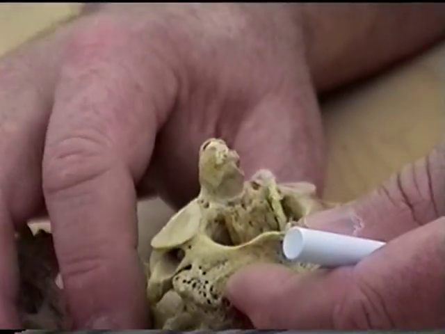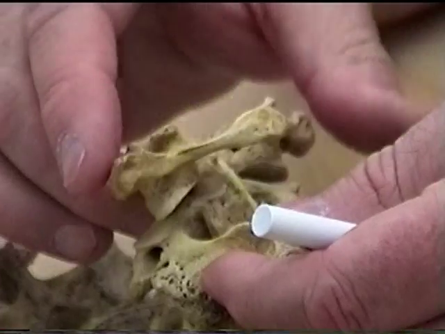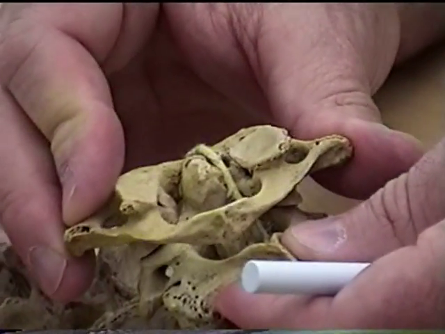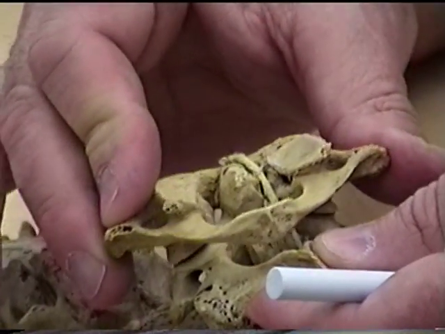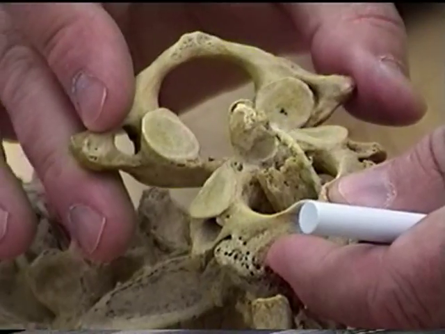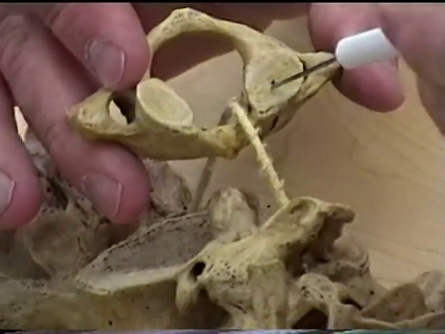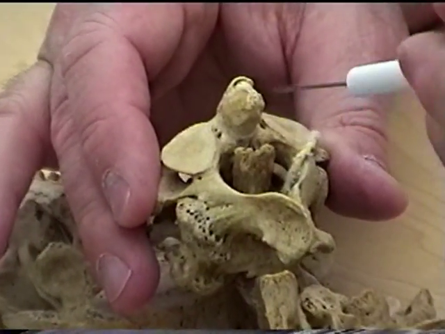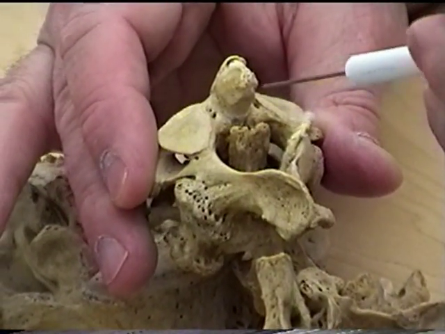And then the dens or odontoid process creates a pivot point so that these two vertebrae can pivot in an action as if you're saying no, which was what we talked about, having those two flat surfaces. So the inferior surface of C1 articulates with the superior surface of C2.